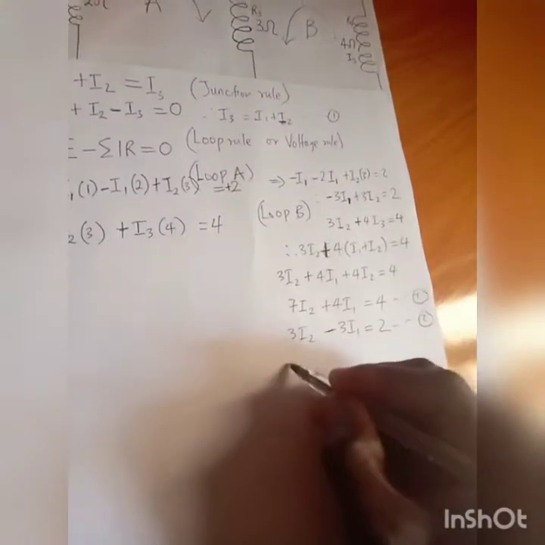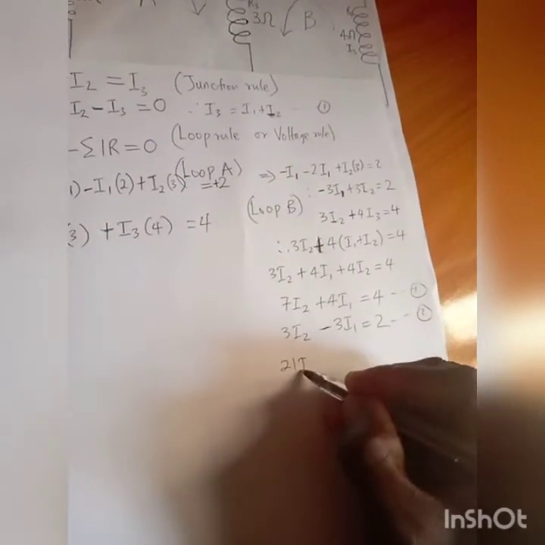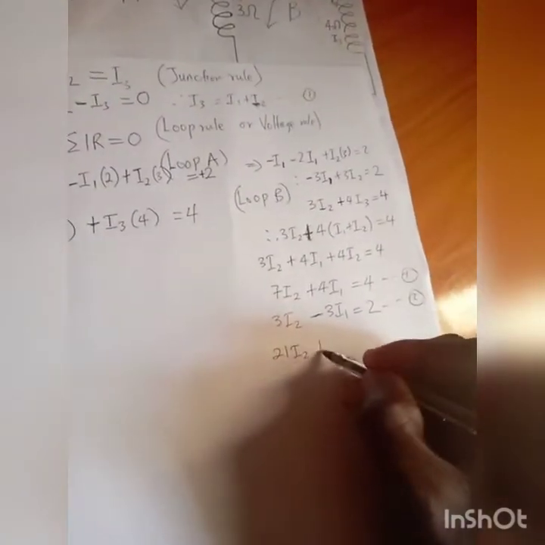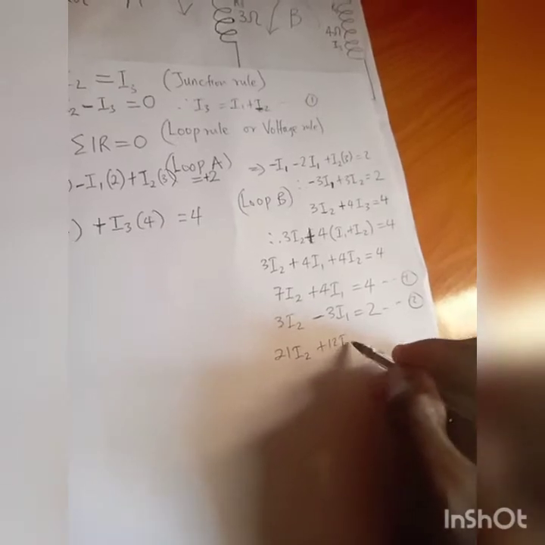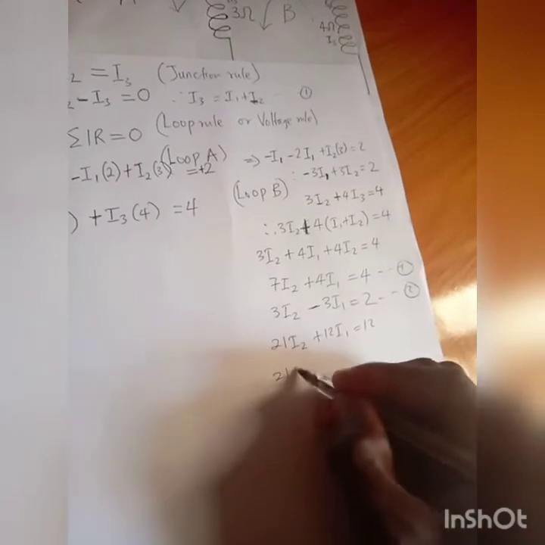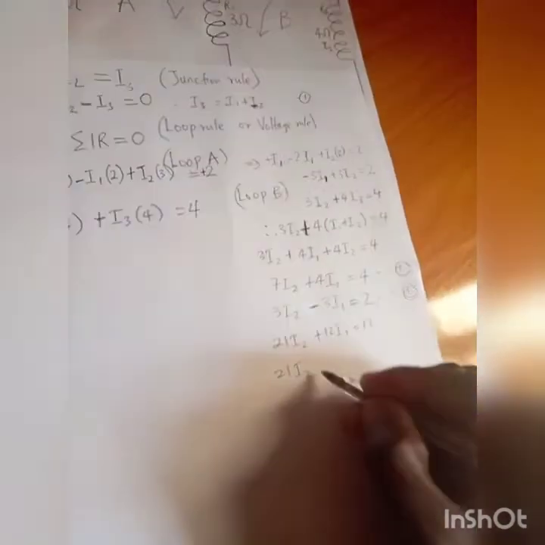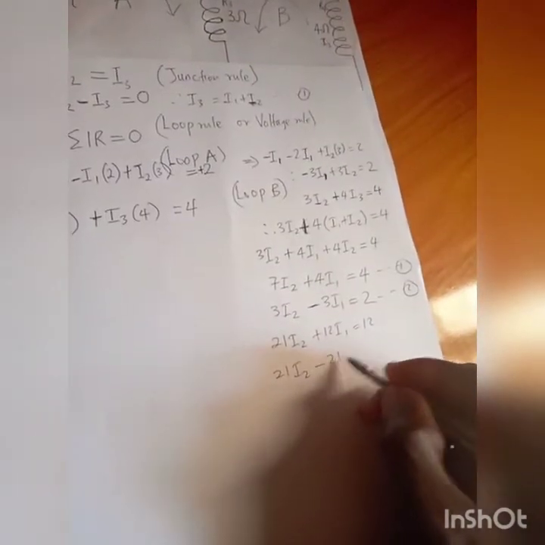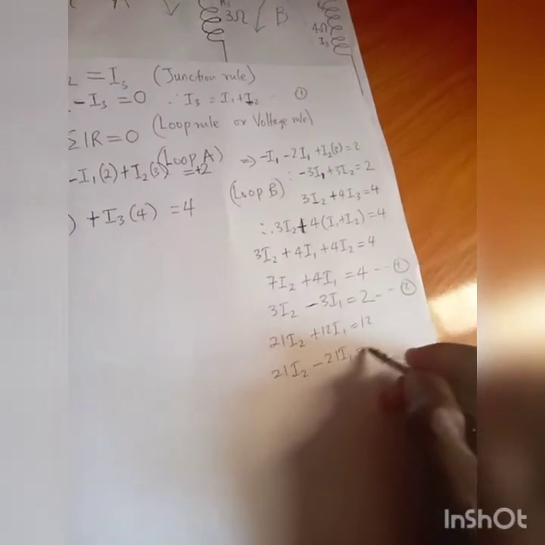Solving it simultaneously will give you that 3 times is 21I2, 3 times is plus 12I1 equals to 12. This times is 21I2, this times is minus 21I1 equal to 14.